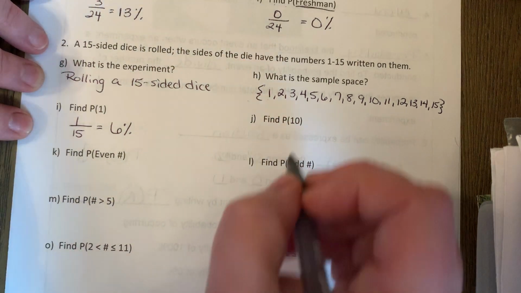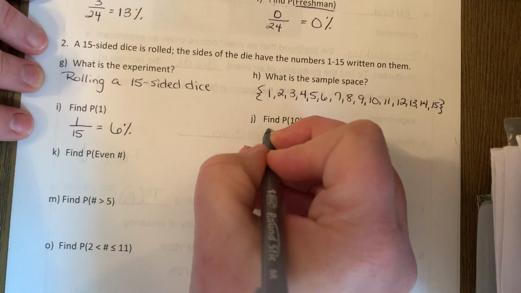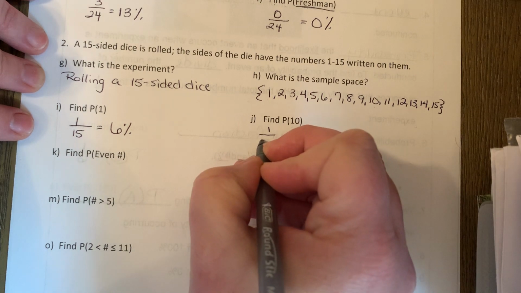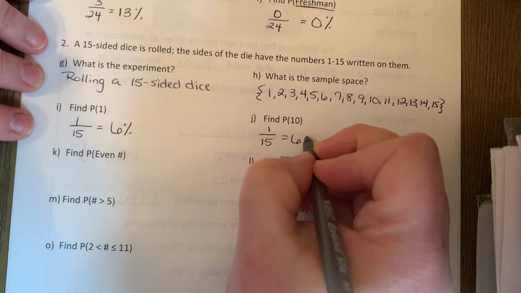It's crazy, right? Find the probability of rolling a 10. Well, how many 10s are there? There's only one 10. Out of how many total? 15. Well, that's the same as rolling a 1. So 6%.